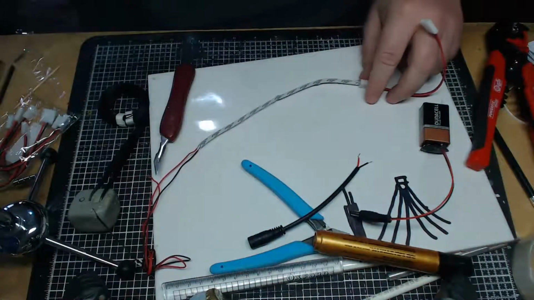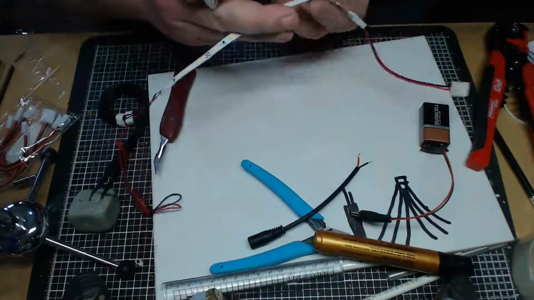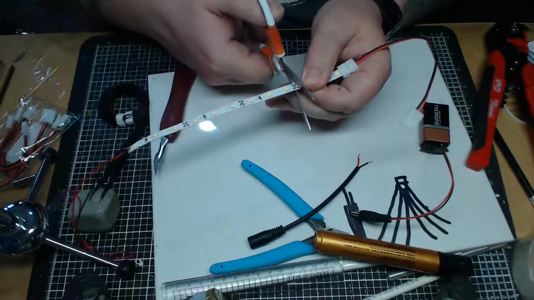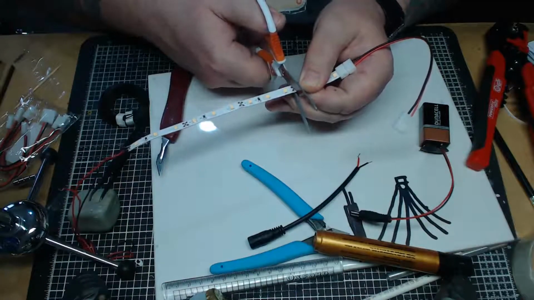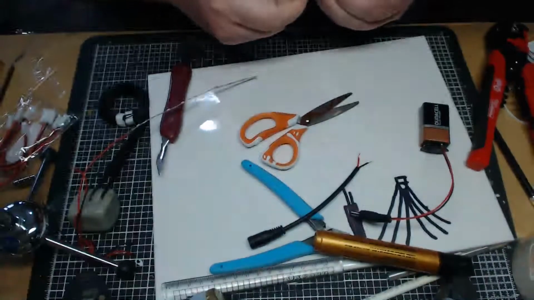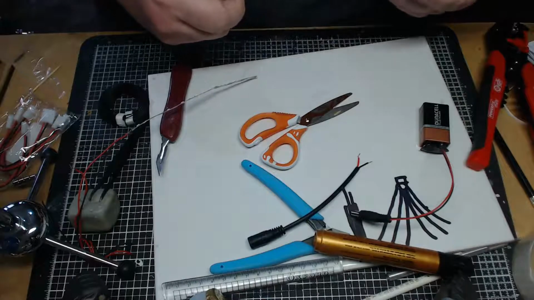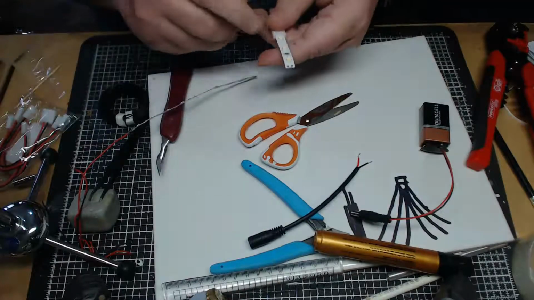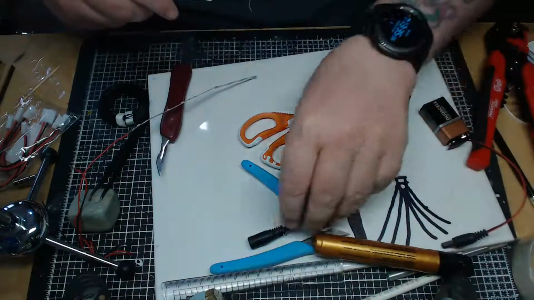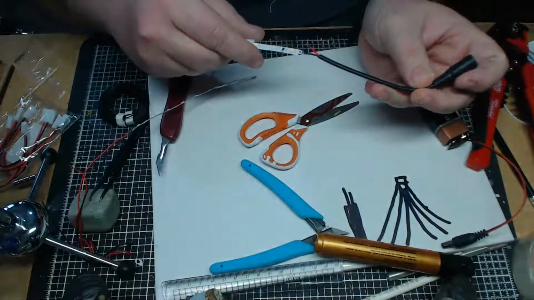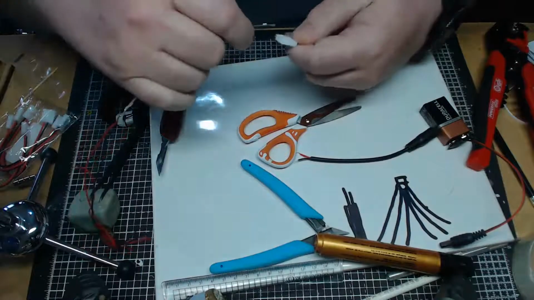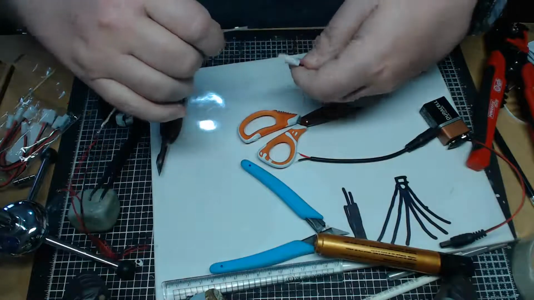Then we'll come along with the scissors and we'll make our first cut where it says, don't cut into the terminals, whatever you do. Excellent. That will become our end that we solder on to this. We'll solder these onto here. And then this will go to our next piece.